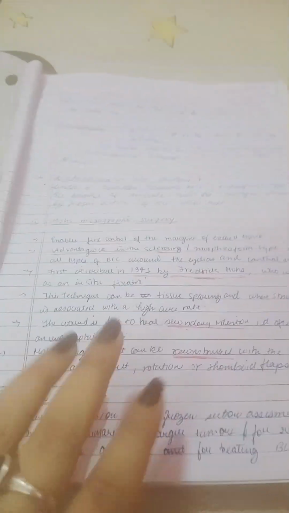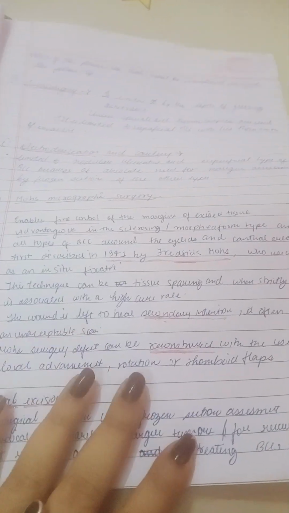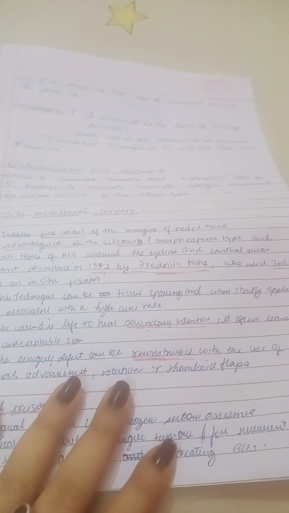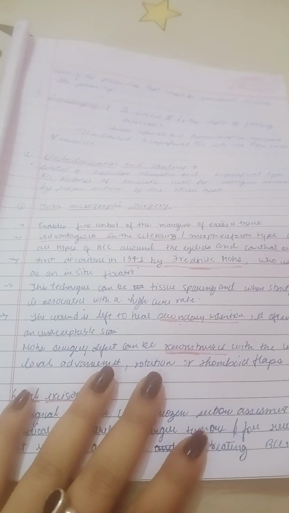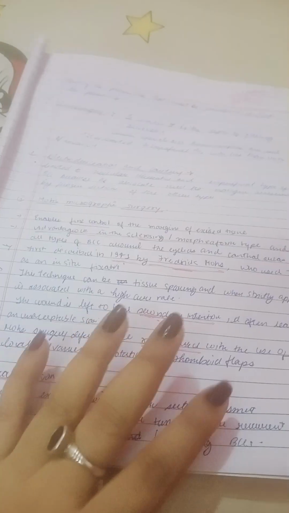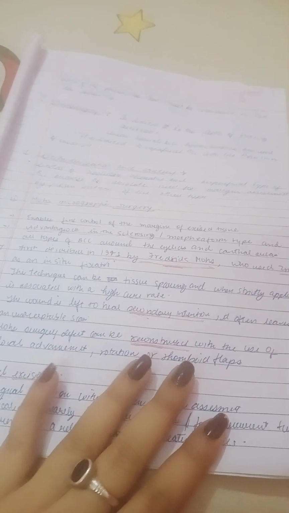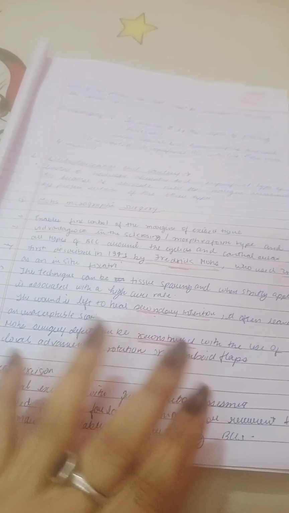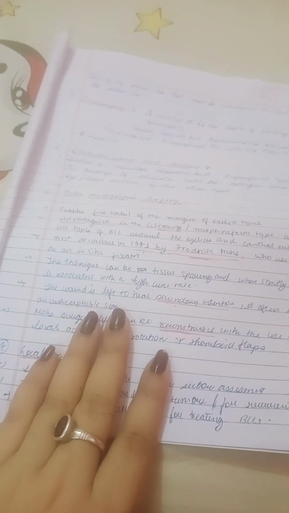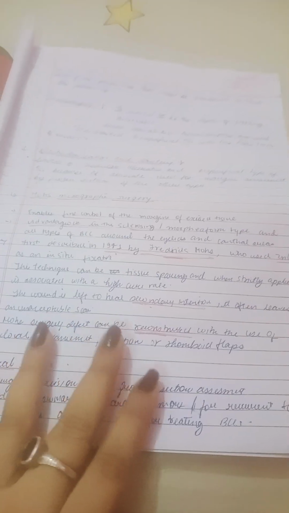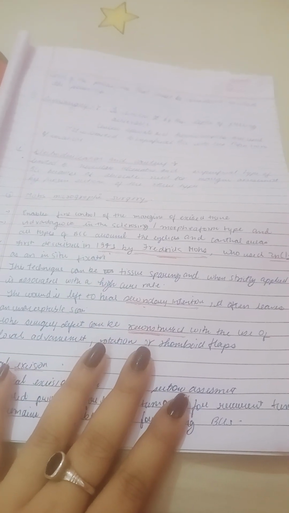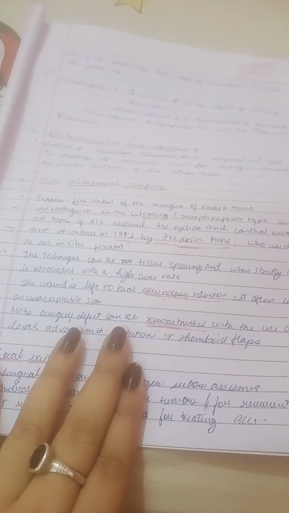So yes, okay. The technique can be tissue sparing and when strictly applied is associated with a high cure rate. तो it is a tissue sparing technique and अगर हम लोग तरीके से किए तो it has a high cure rate. Okay. The wound is left to heal by secondary intention and it often leaves an unacceptable scar.